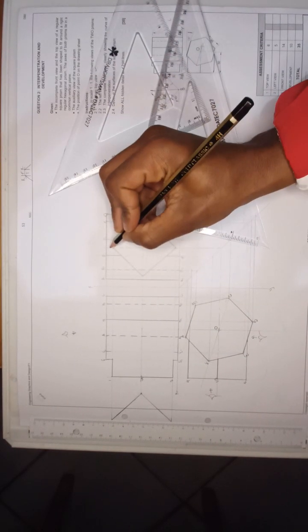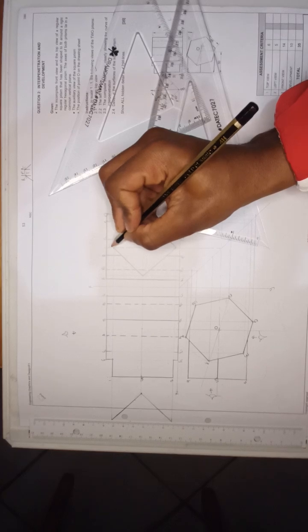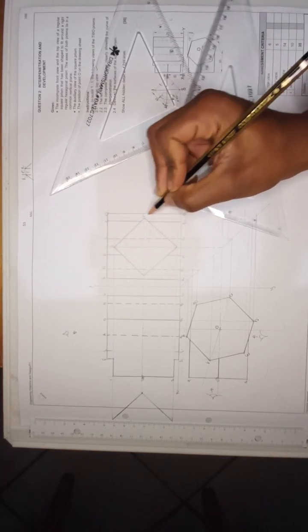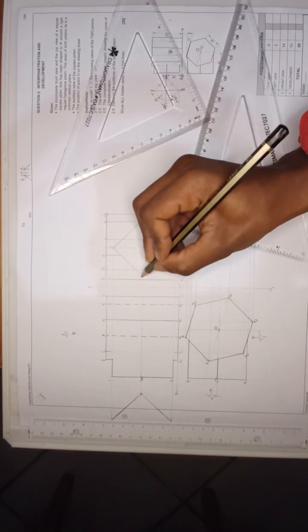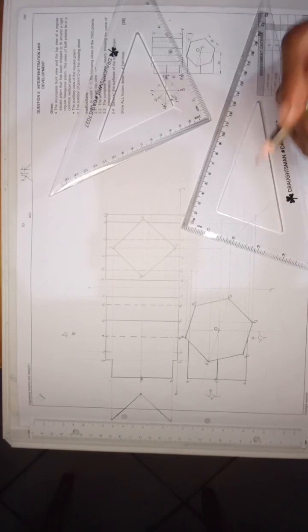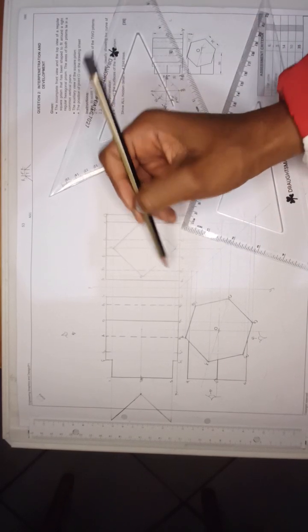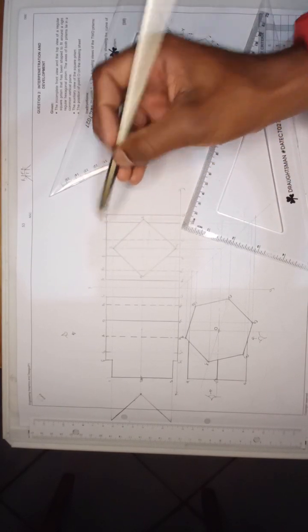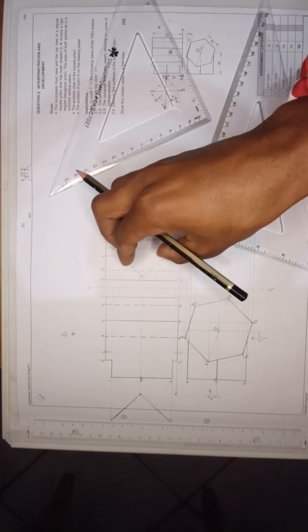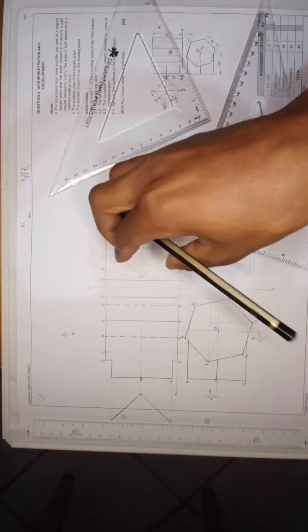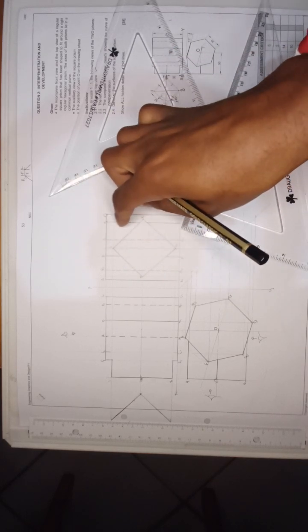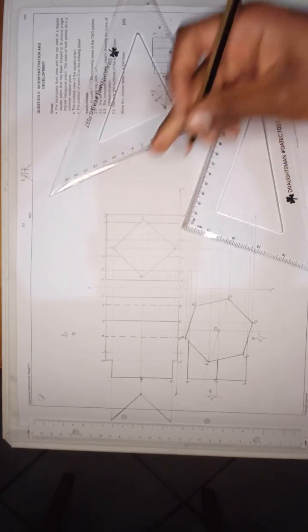Understand, ladies and gentlemen, we also need to label 1, 2, 3, 4. Okay, these ones are solid, they are at the back. Okay, now our square prism is interpenetrating at our hexagonal prism like this.